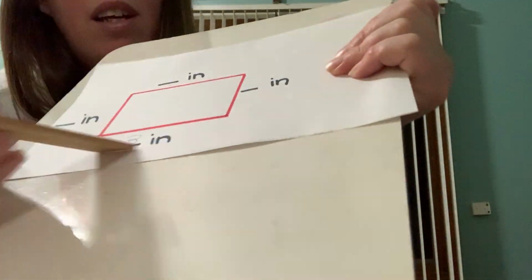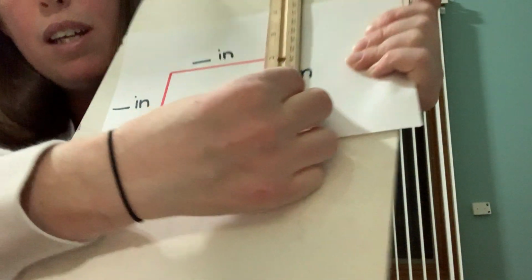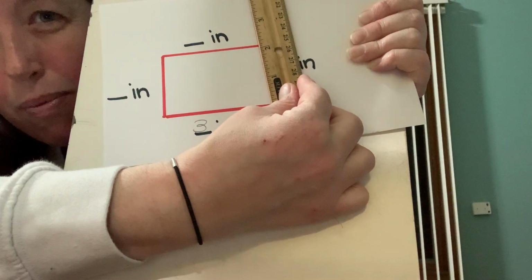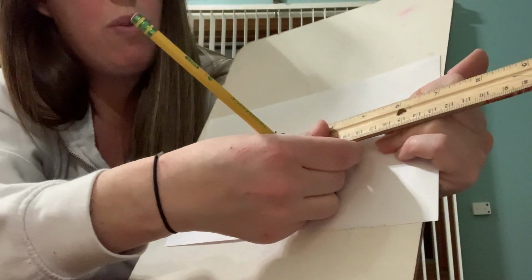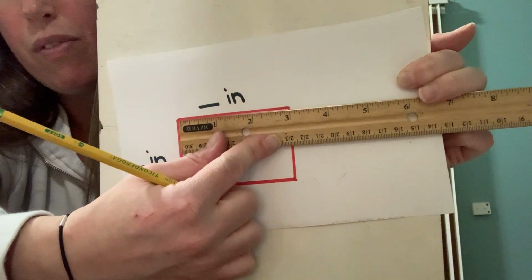Next, I'm going to measure my inches. This side, you can see 2 inches. Now this is a rectangle, so I should notice, like you can see, this side is 3.